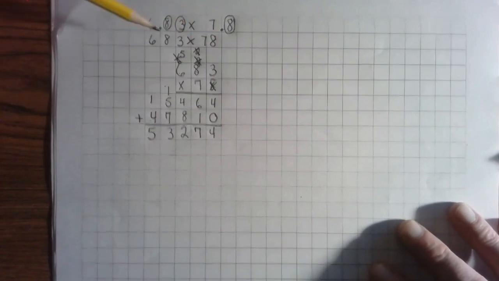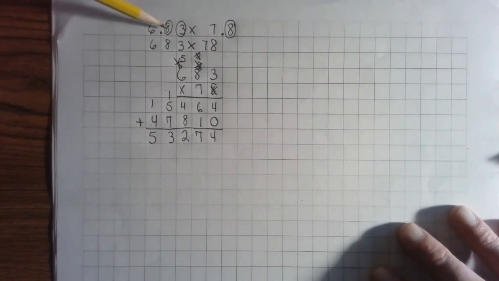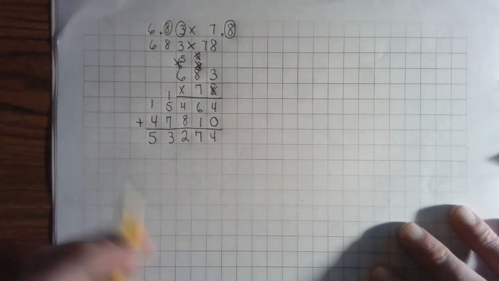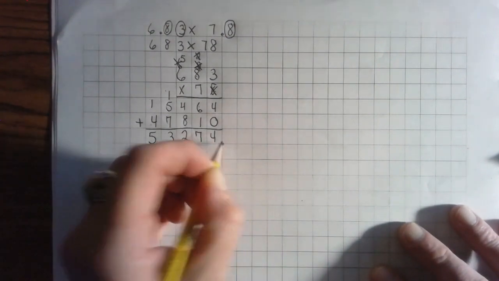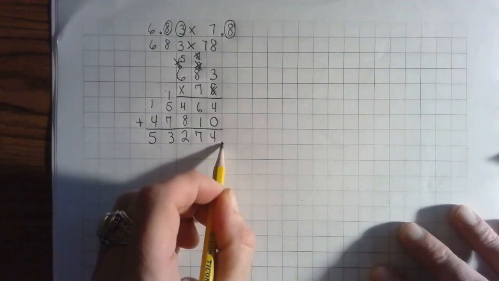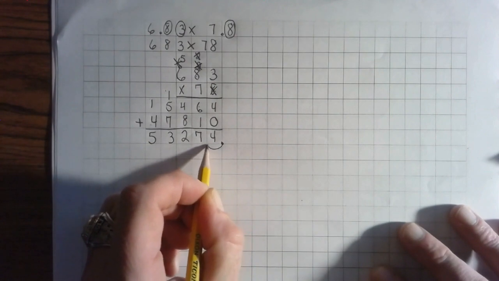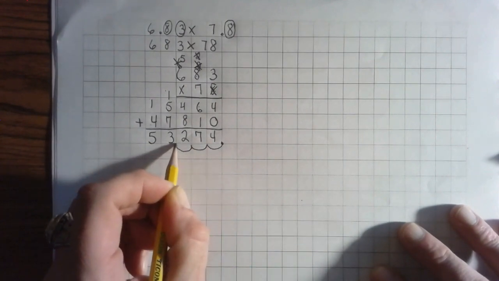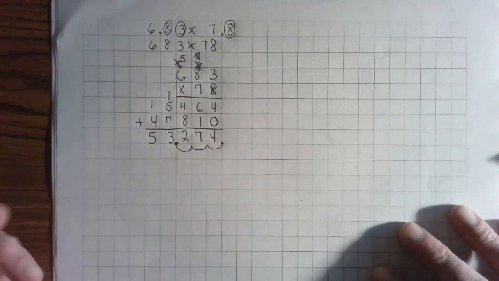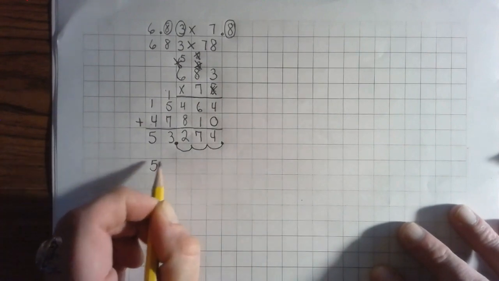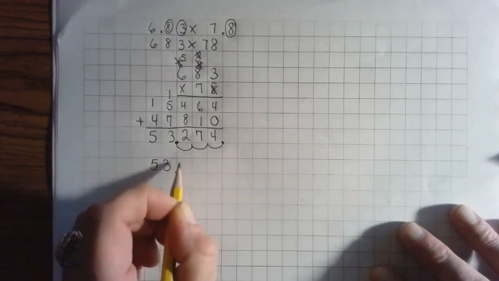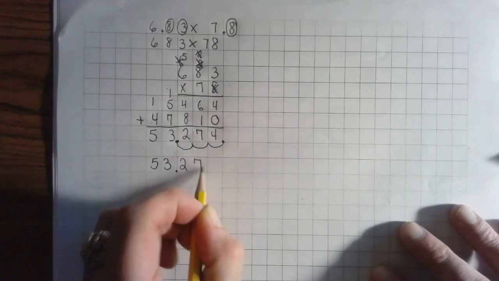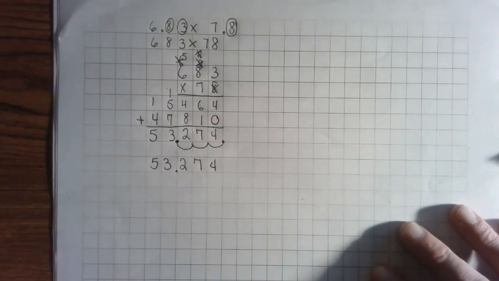Now I go back and I remember that I had circled three numbers, 1, 2, 3. At the end of the number, I start and I jump 3 times to the front of the number. 1, 2, 3. I put my decimal, and my answer is 53 and 274 thousandths.